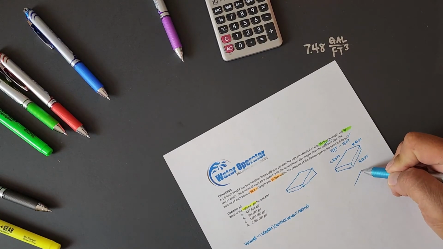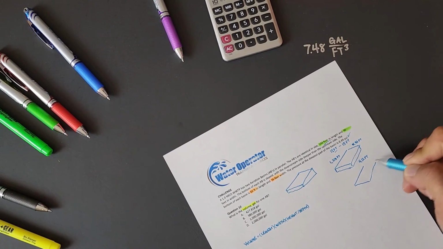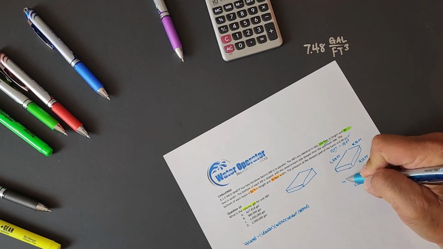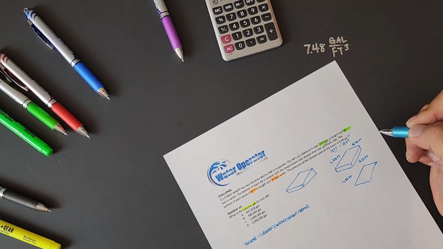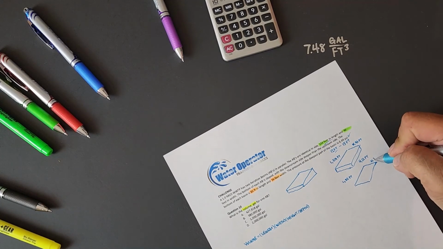The floor of the basin is smaller. It has a length of 82 feet. It has a width of 36 feet.